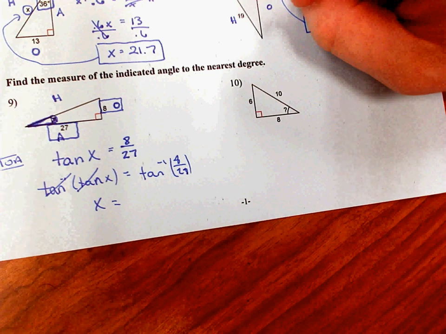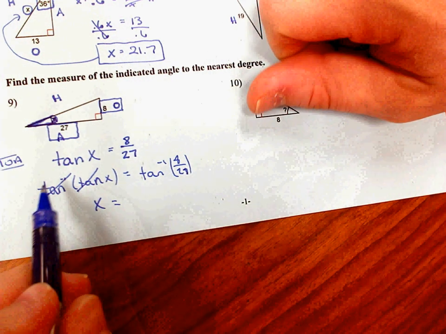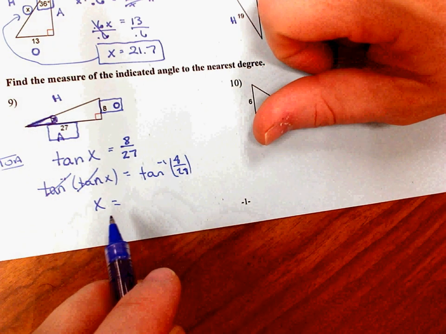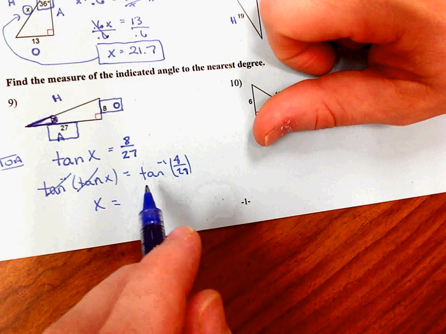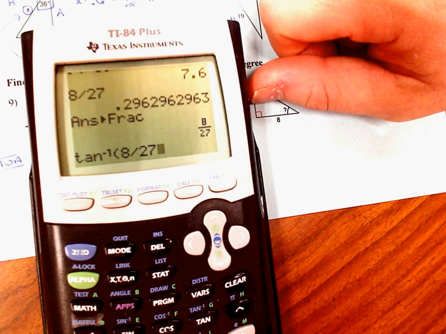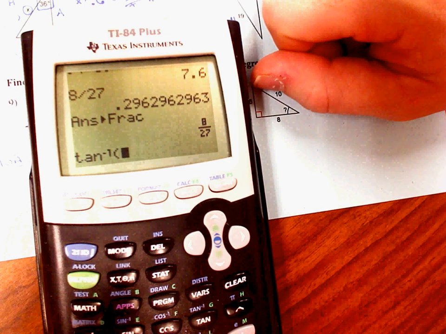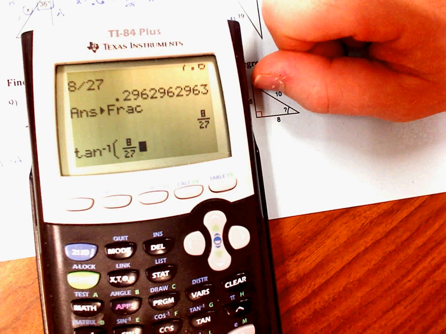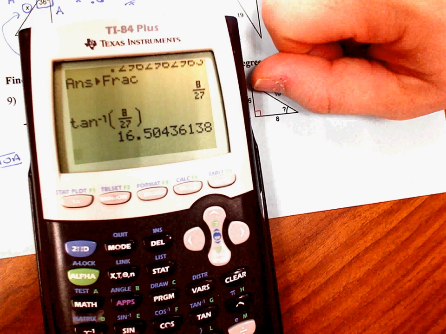Now, that means that on the other side, we also had to do the inverse tangent as well, because again, if you do something on one side of an equal sign, you do it on the other. And so I know that to find x, I simply can type in inverse tangent of 8 over 27, and I don't know what that is, but again, that's what my calculator's for. Inverse tangent of 8 over 27, or if you want to write it all with your fancy math tools on your calculator, you can write it like this. Inverse tangent of 8 over 27 gives me 16.5 and a bunch of other decimals.